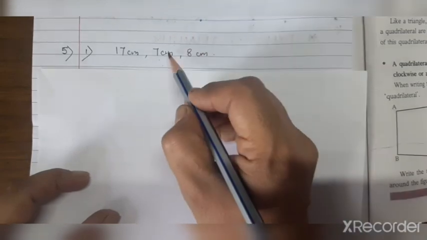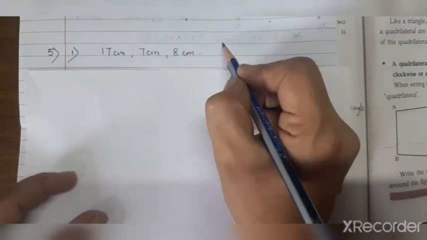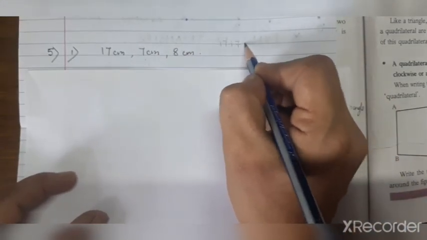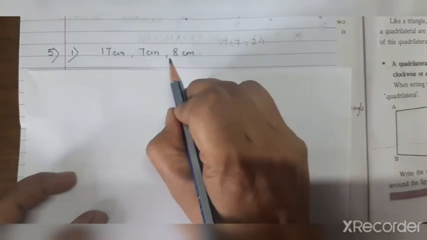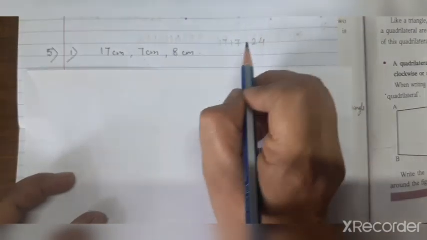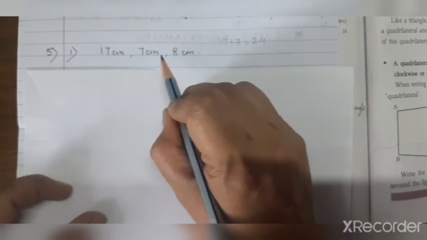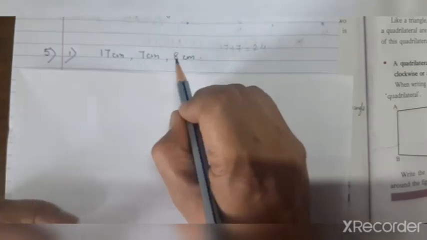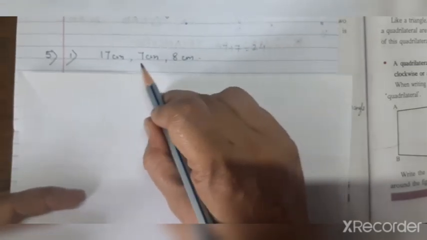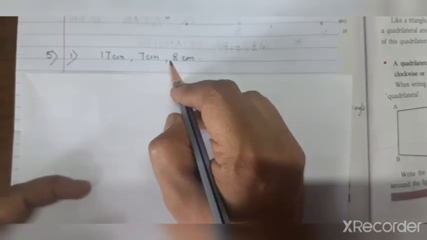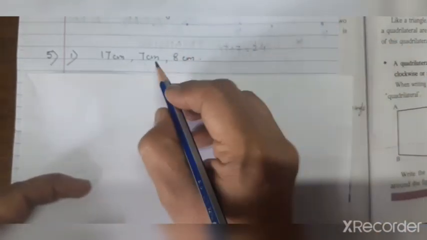Now we will check with 7 and 8. If you want, I will write it down here. 17 plus 7 is 24, so it is greater than 8. So yes, it is correct. We have to check with all the sides. 7 plus 8, what is 7 plus 8? It is 15.